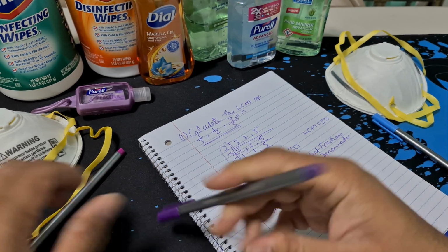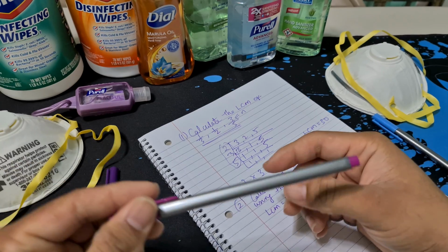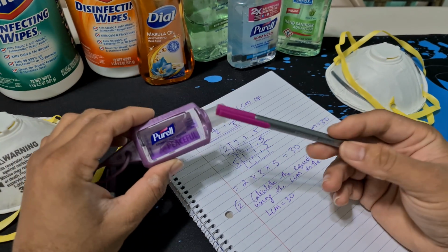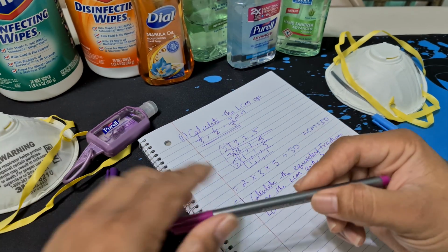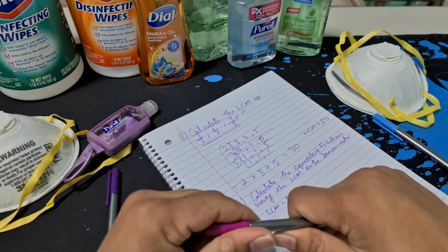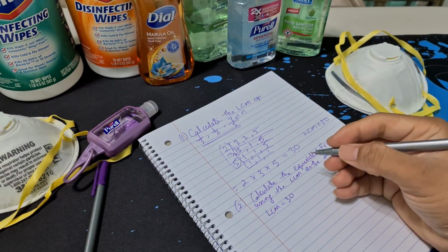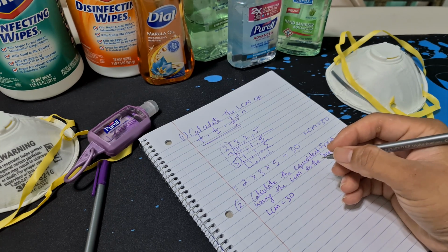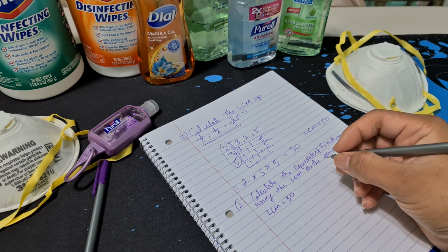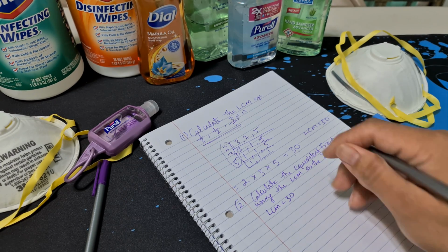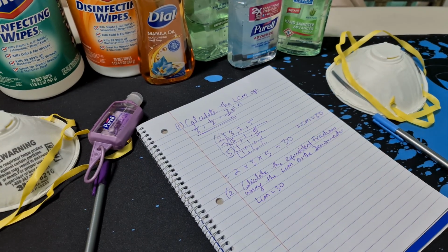So let's do this question in pink, which will actually match with the Purell. Okay, no, that's actually more purple. I was planning to go full PPE, like when I used to work in special anti-crime, personal protection equipment, full gloves, everything for this video. But yeah, that would further delay the video.